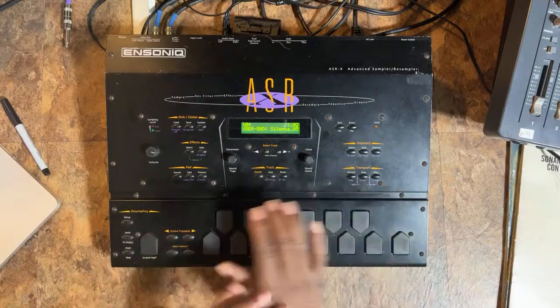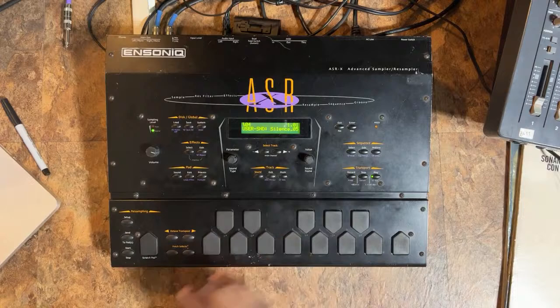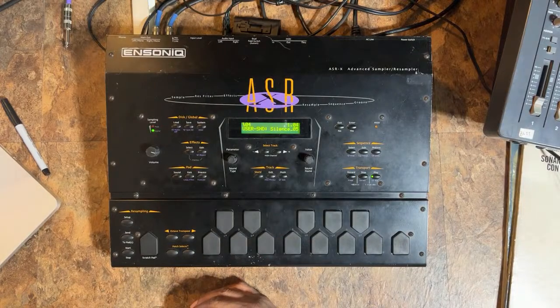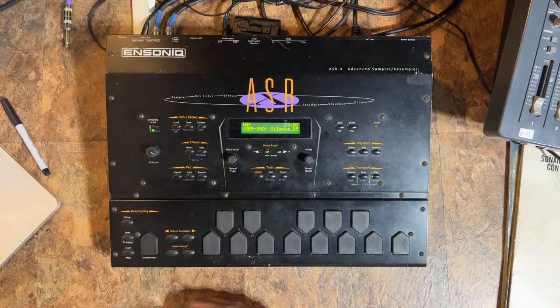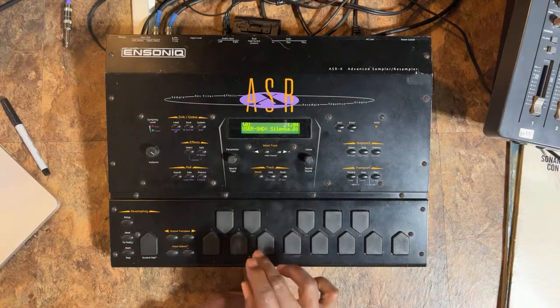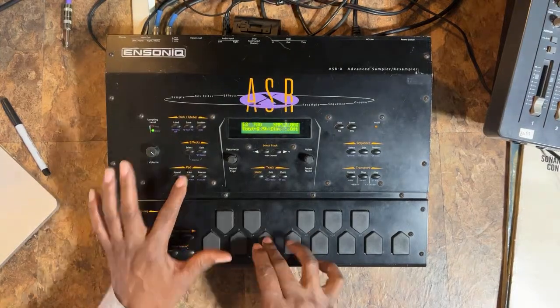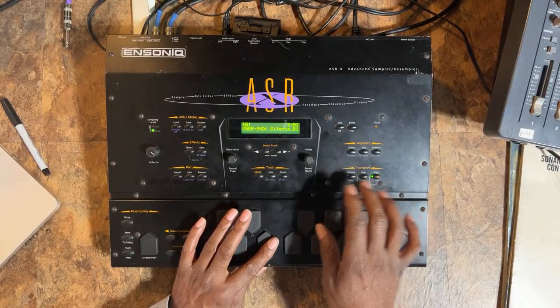No quantize yet. I ain't quantized. I can tighten it up. That's my groove so far. Alright, so let's turn down that hi-hat. It's too loud. And we'll turn it down in real time.